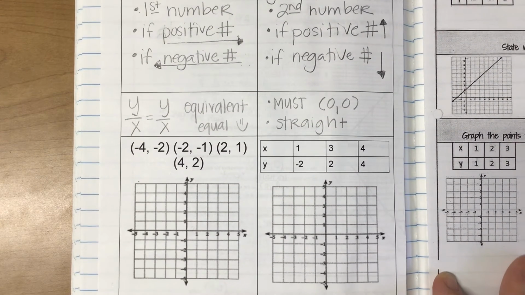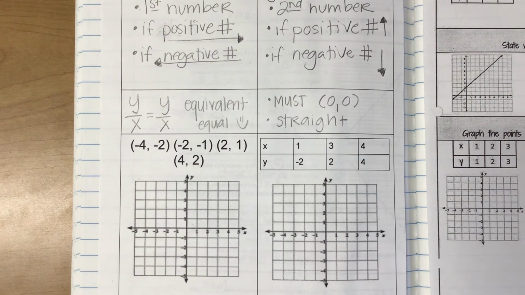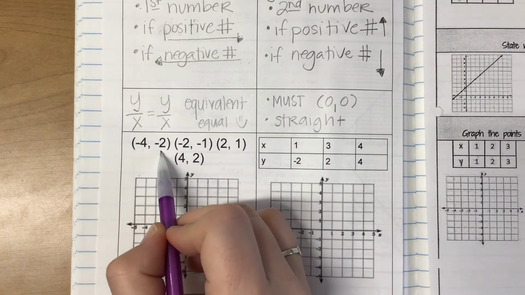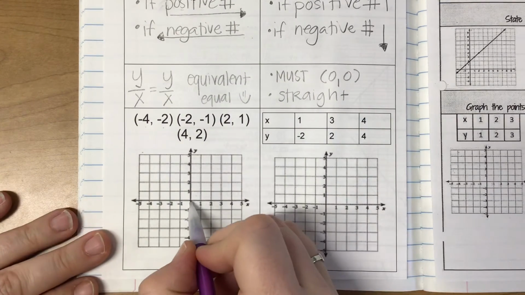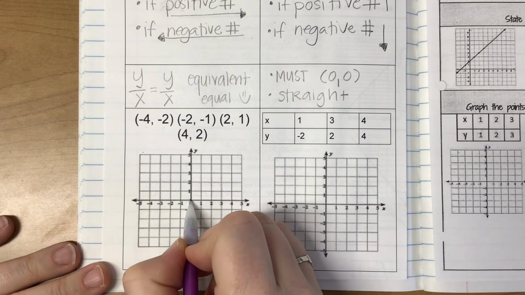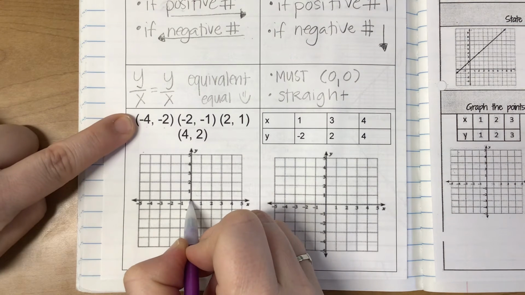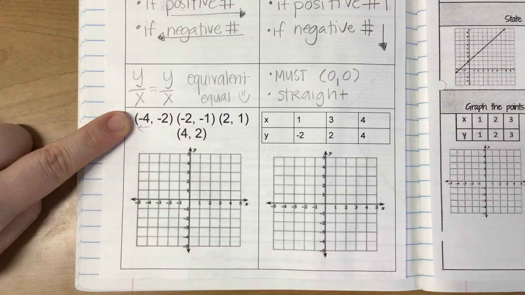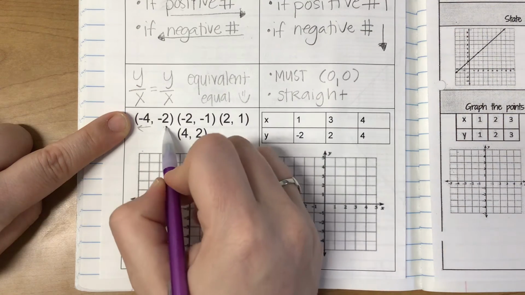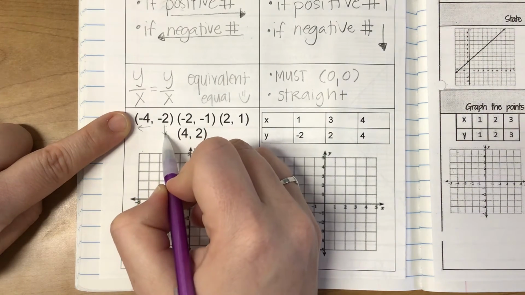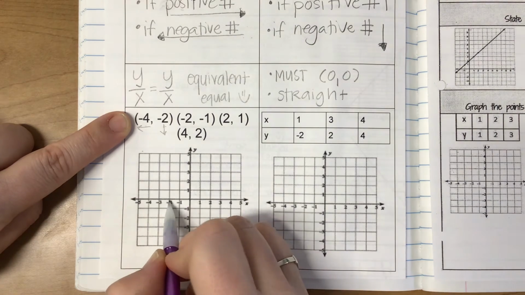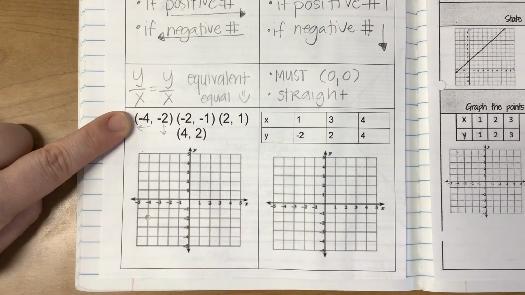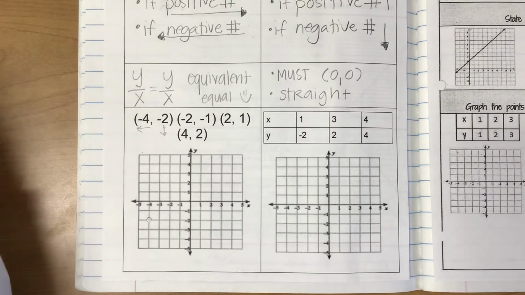You want to test them out? -4, -2. So you told me I had to start at 0, 0, the origin, yes? -4 is my x number, so I'm going to go to the left because it's negative. And then -2 is my y number, and it's negative, so I'm going to go down. So here we go, -4, -2. Let me pick a different color.